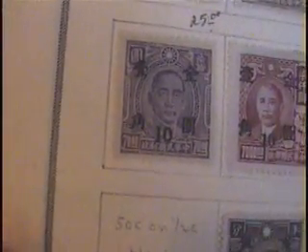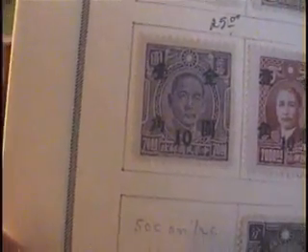You can see the 70 moving to 10, a 7,000 surcharge moving to 10, a 20,000 to 10, the 6 to 20, 30 to 20, and so on. So these are post-World War II surcharges that had to deal with the inflationary problems in China at that time. And they were our allies during that period also.